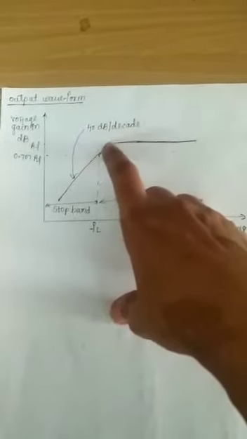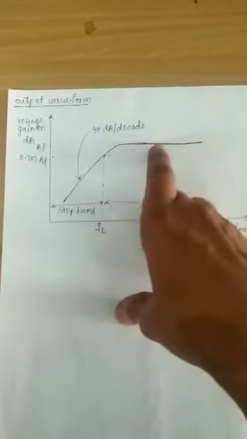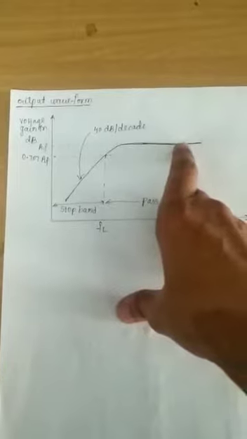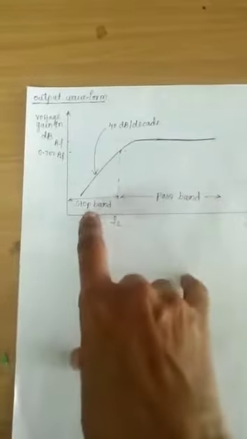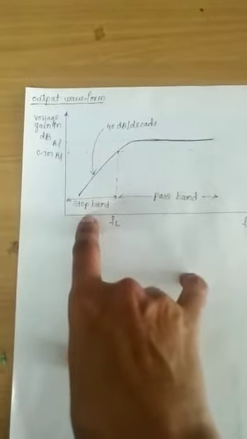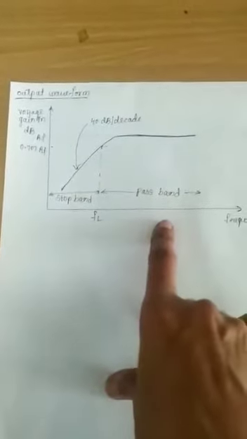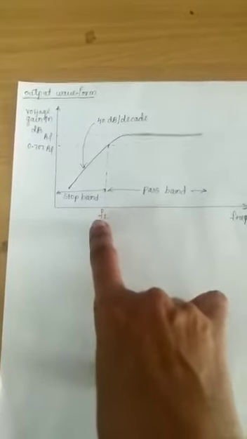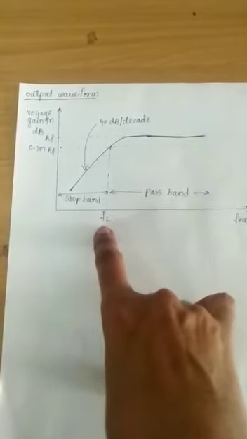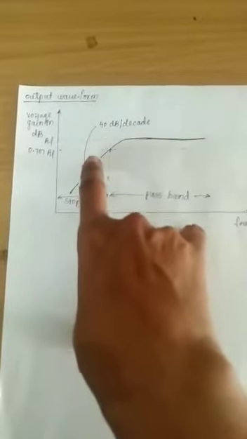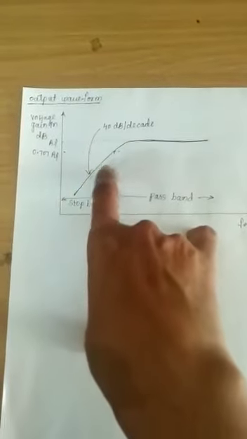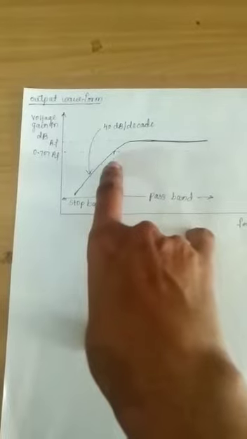Then after the cutoff frequency, it will remain constant. Because it is a high pass filter, it will allow the higher frequencies and attenuate the lower frequencies. Therefore, you will get first the stop band and next the pass band. FL is the cutoff frequency, which here you have taken as 5 kHz. The plus 40 dB per decade increase is there because it is a high pass filter.